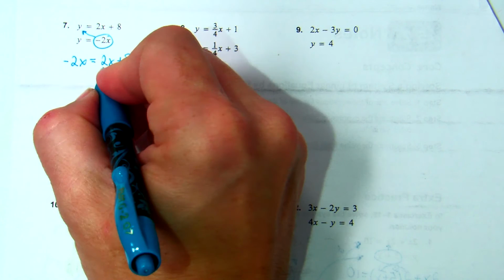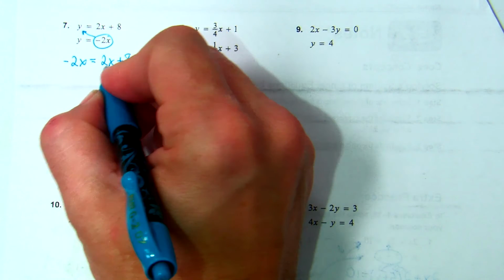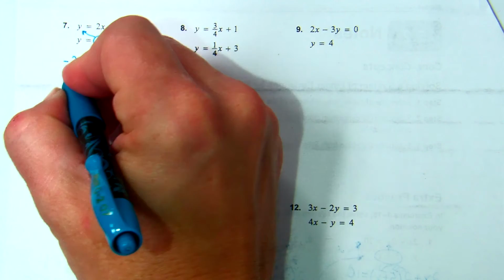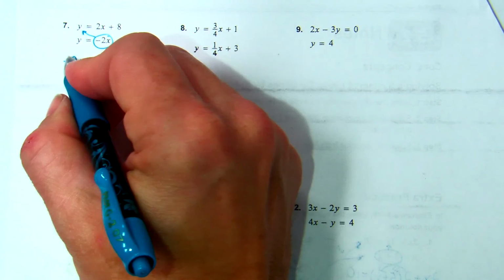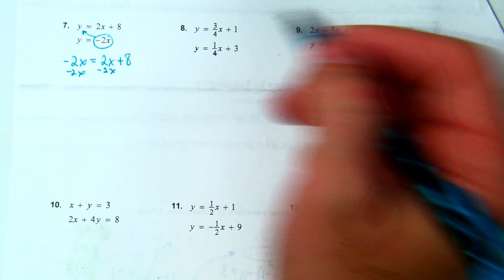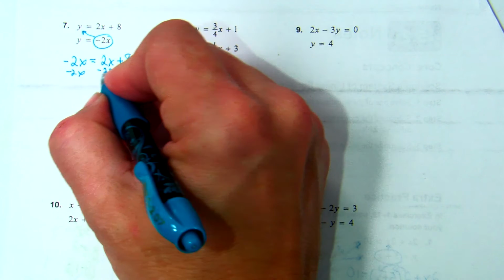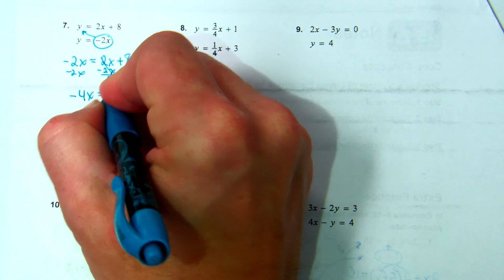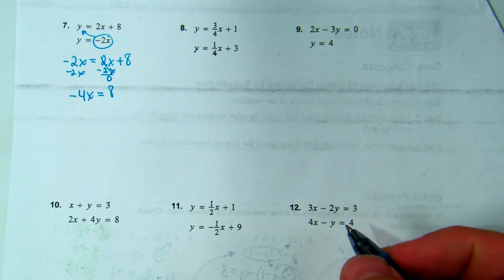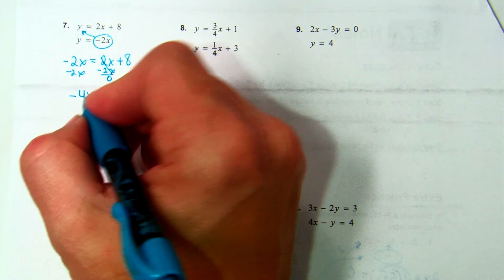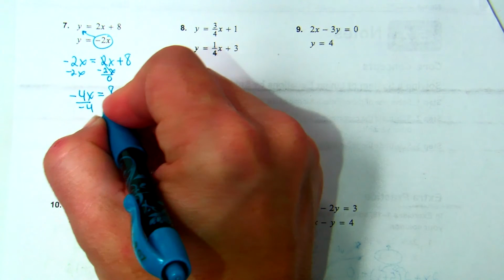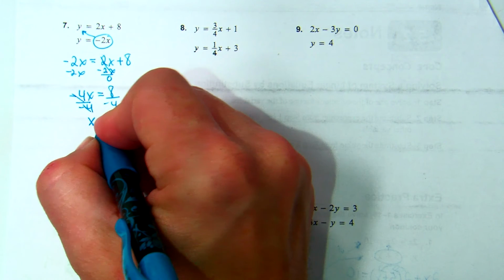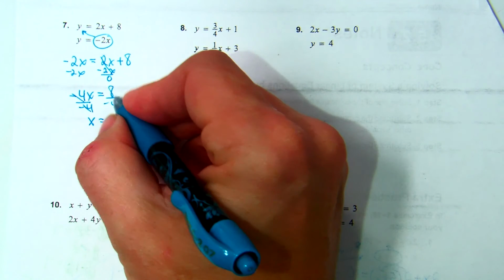Then I'm going to need to move my x terms together and keep my integers on one side. So I'm going to minus 2x and minus 2x, or move this over there, which just changes the sign. So then what that does for us is that goes away. This becomes negative 4x equal to 8. And when we want to solve for x, we're going to divide by negative 4. Divide by negative 4. And x is going to equal a negative 2 when we have 8 divided by a negative 4.